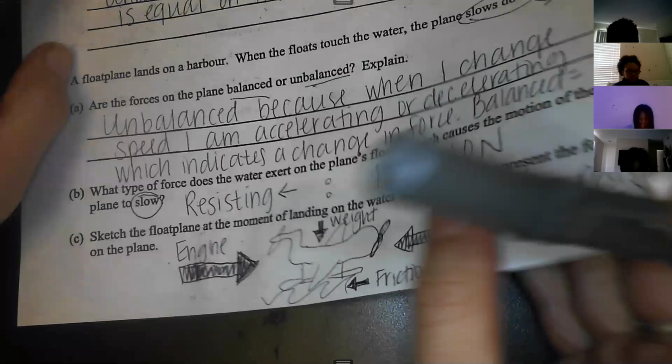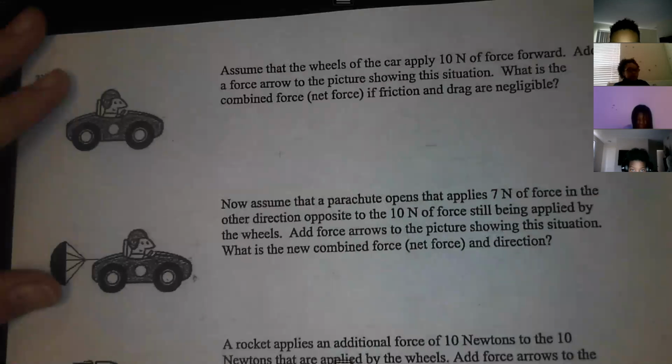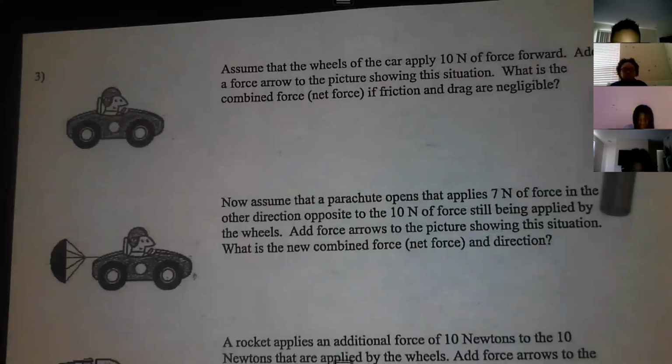All right, so let's flip it over. Now we're going to practice. This is us just practicing the math. We're going to do this paper, and then we're going to do just a couple random practice problems that will prepare you guys for Friday and next week.